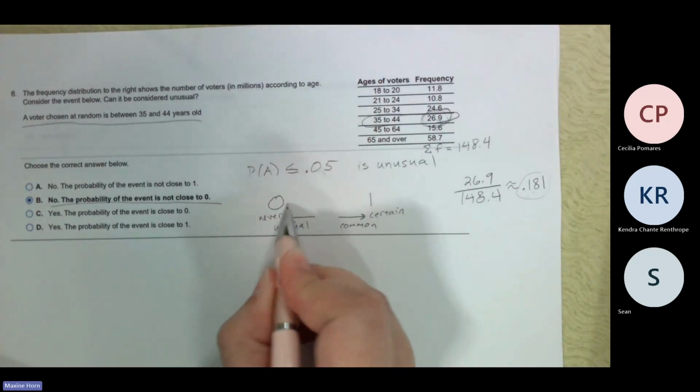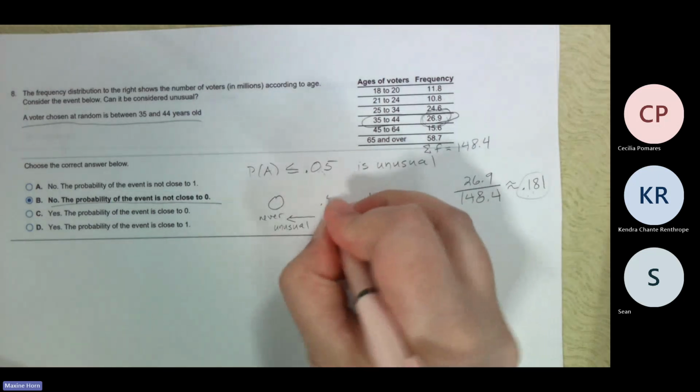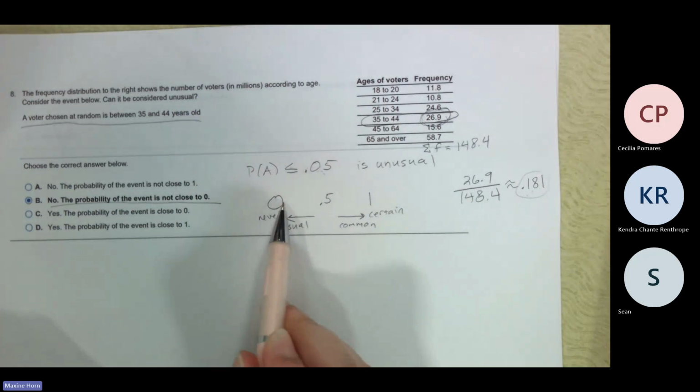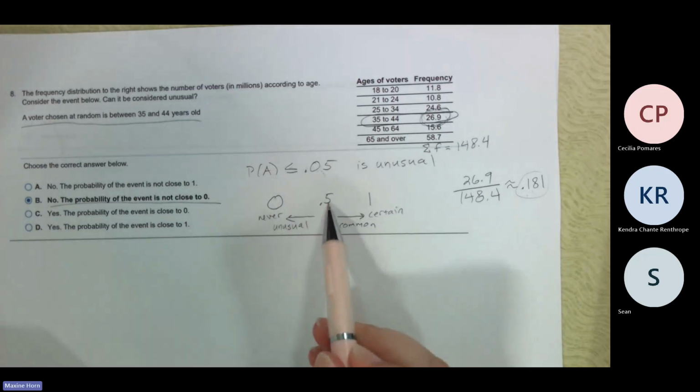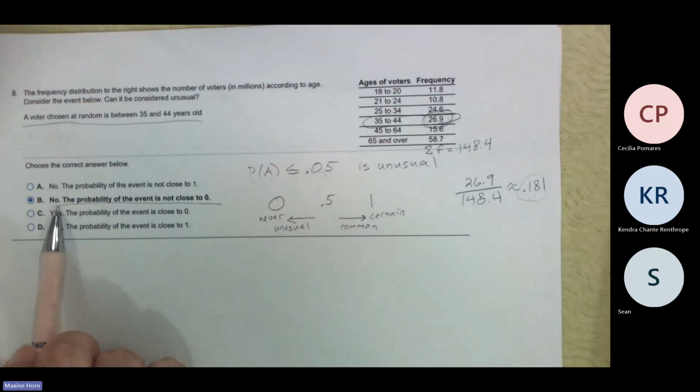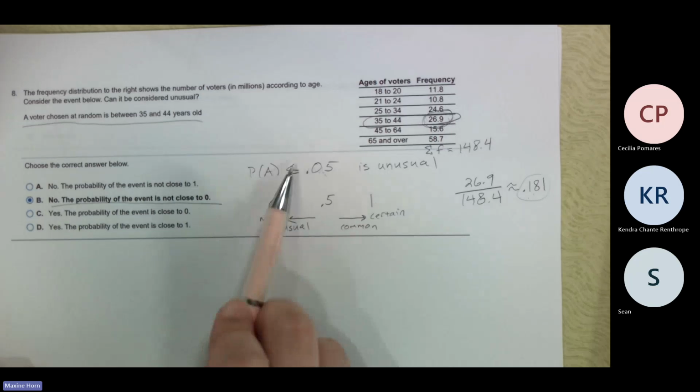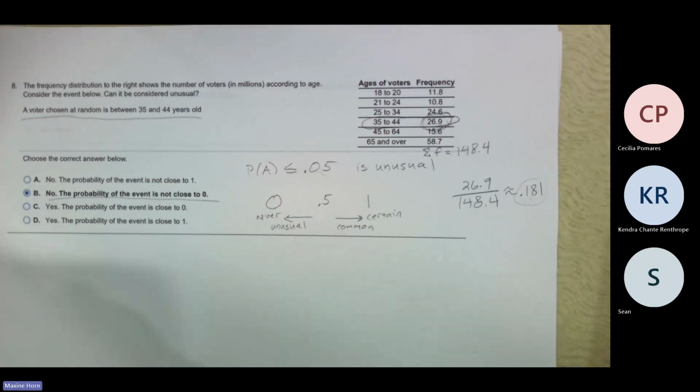If we're at 0.05, we're really close to 0. 0.5 or 50% is right in the middle, but 0.05 is really close over here, right? 0%, 50%, 100%, 5%, right? Okay, so that's why, no, it's not unusual, because it's specifically not less than or equal to 0.05.